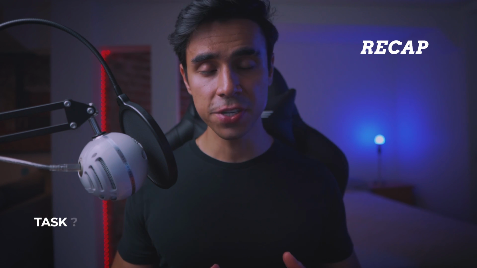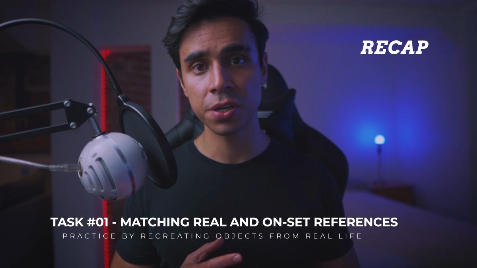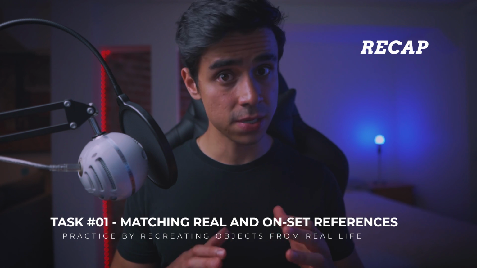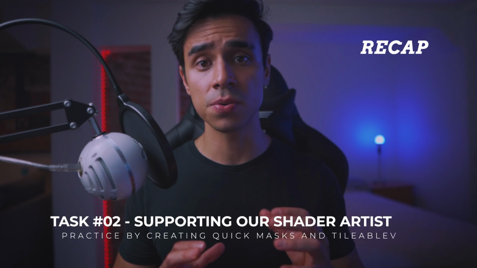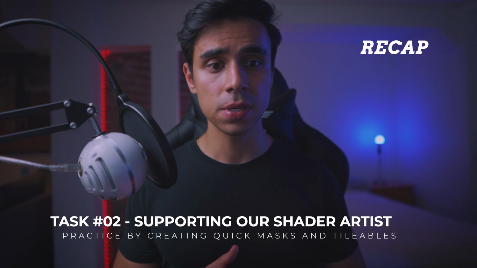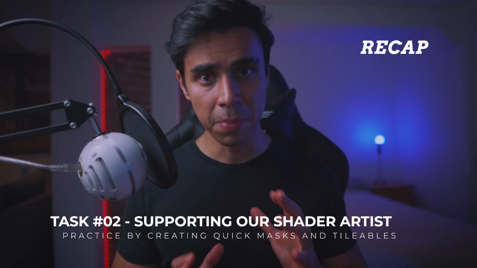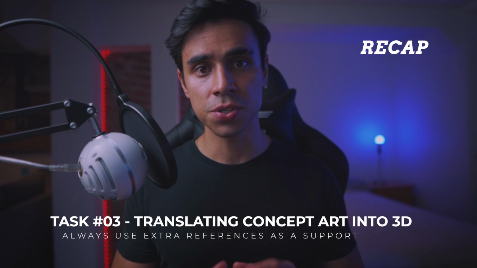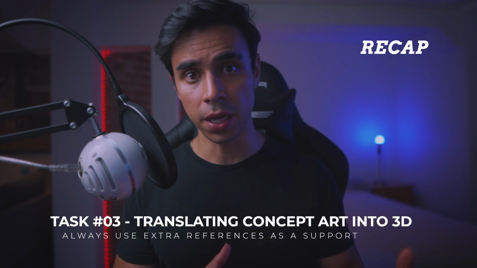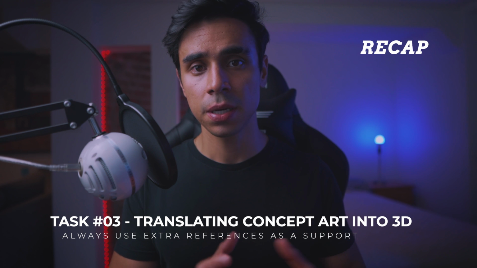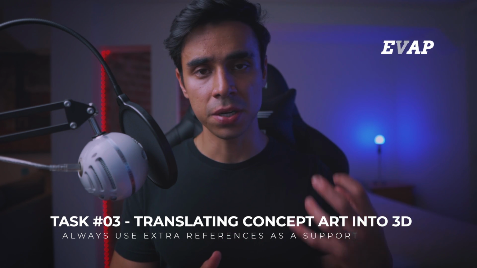Okay, so let's do a quick recap before we finish. The first most common texturing task was matching on-set and real-life references. Make sure to practice this skill a lot. The second task was to support the shader artist with textures, with masks and tilables. Remember, teamwork makes the best work. Is that even a saying? The third and the last task was to translate concepts into 3D, which can be really exciting because you have a lot of creative input, but it can also be stressful depending on the deadline.